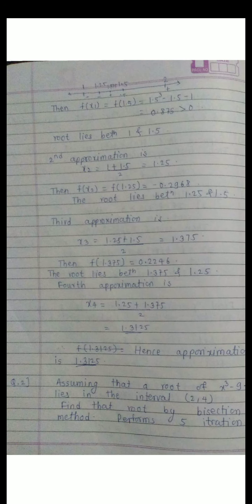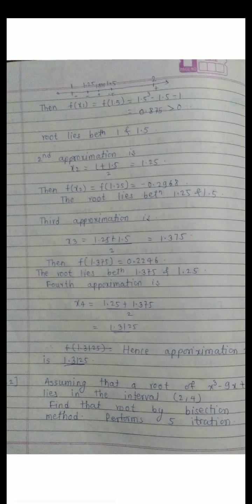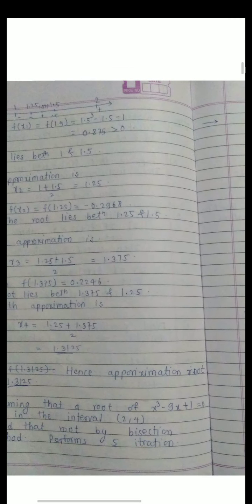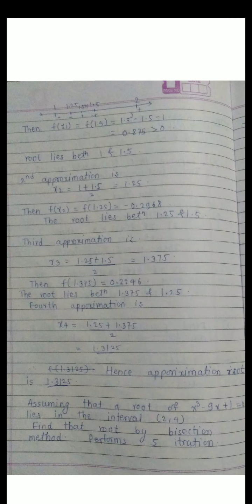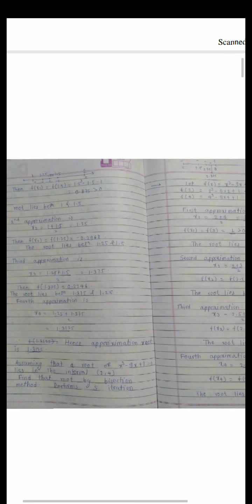Therefore x4 is equal to 1.3125 is our required approximate root of the given polynomial. Okay, this is the first example, and if you have some doubt regarding this method, you can ask anytime.